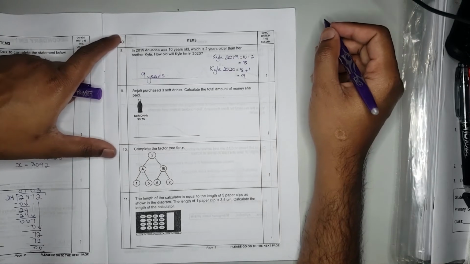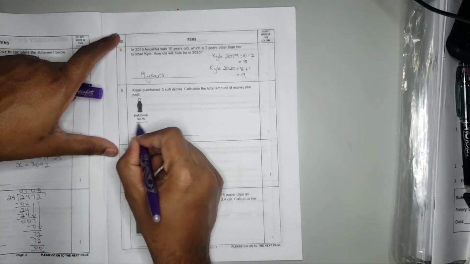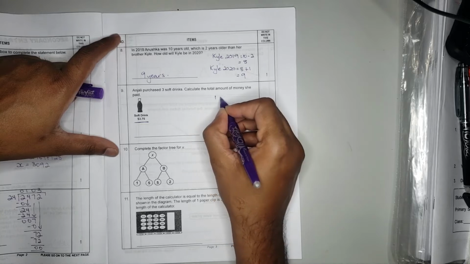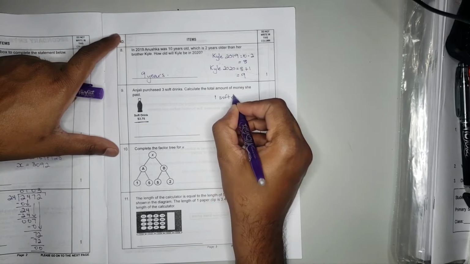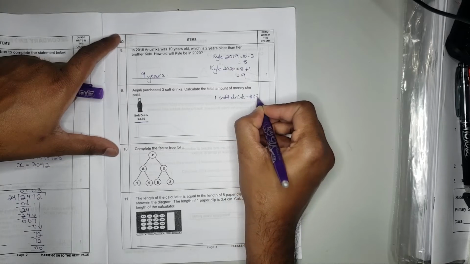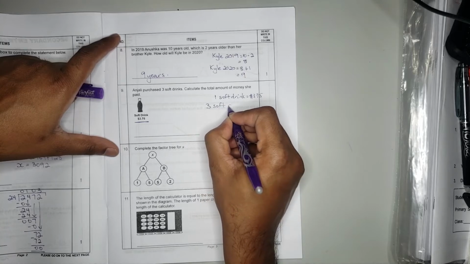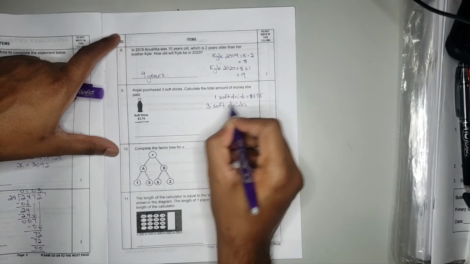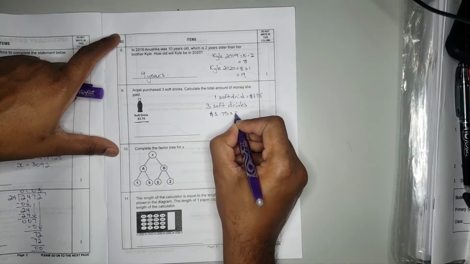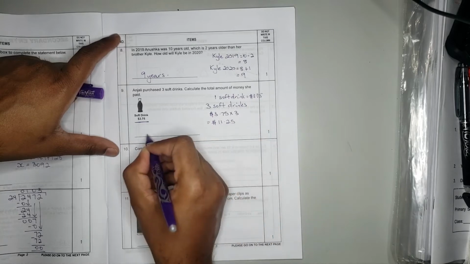Anjali purchased 3 soft drinks. Calculate the total amount of money she paid. So the cost of one soft drink is $3.75. So therefore, for 3 soft drinks, it is equal to $3.75 multiplied by 3, which is equal to $11.25.